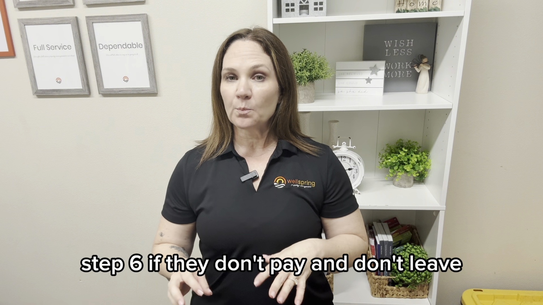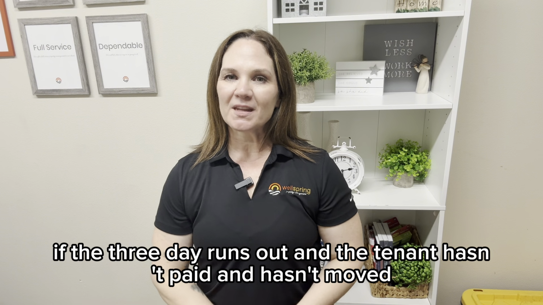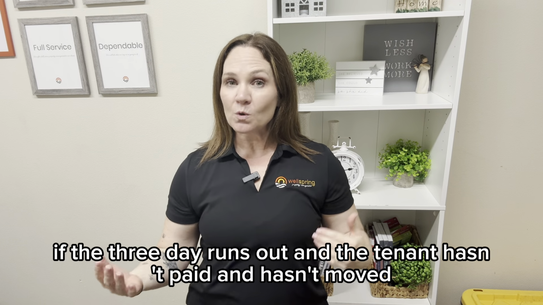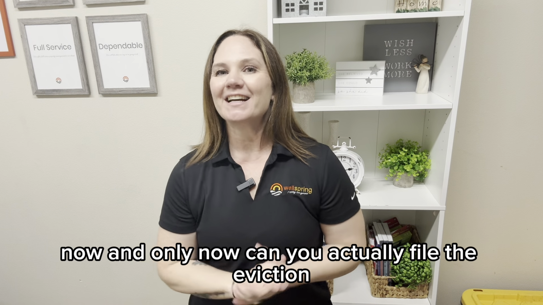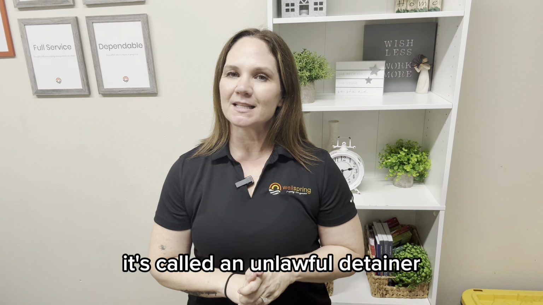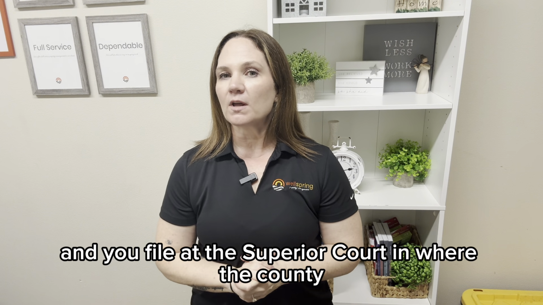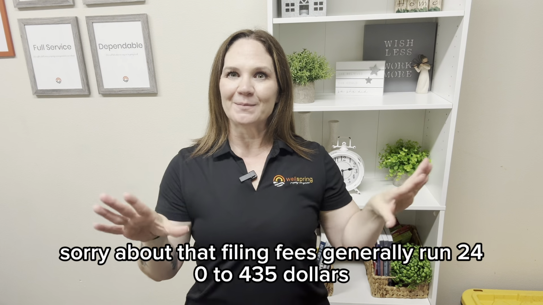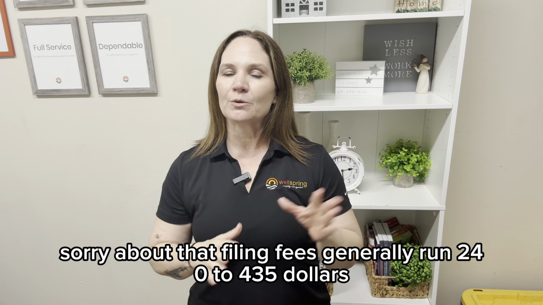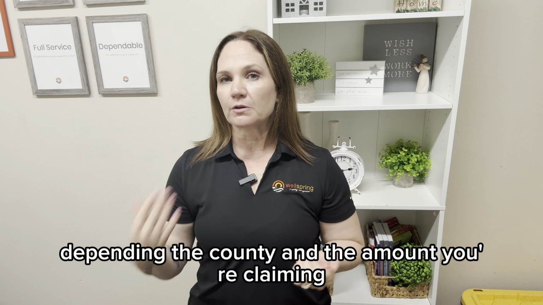Step 6, if they don't pay and don't leave, then you go to court. If the 3-day runs out and the tenant hasn't paid and hasn't moved, the notice has done its job. Now, and only now, can you actually file the eviction. It's called an unlawful detainer, and you file it at the Superior Court in the county where the property sits. Filing fees generally run $240 to $435, depending on the county and the amount you're claiming.